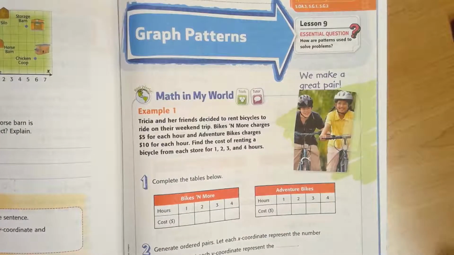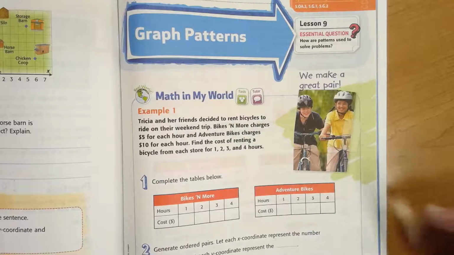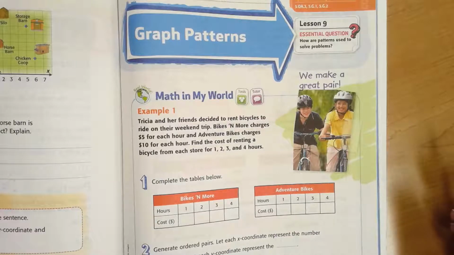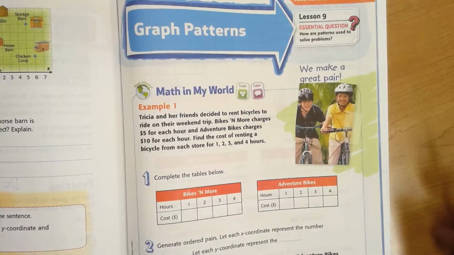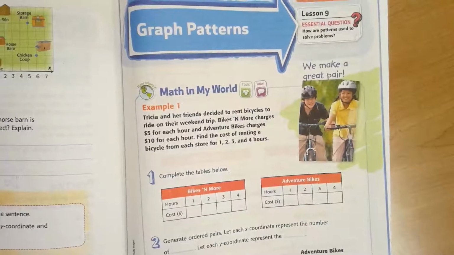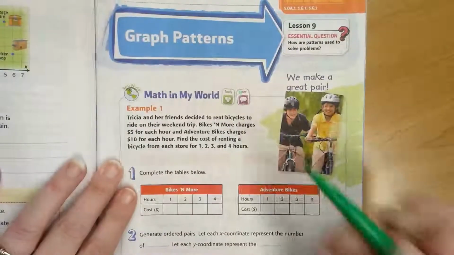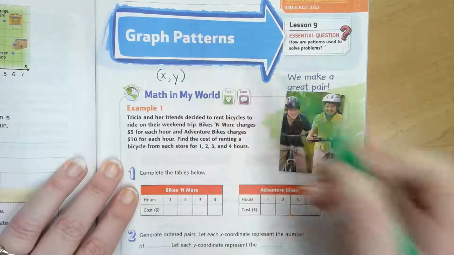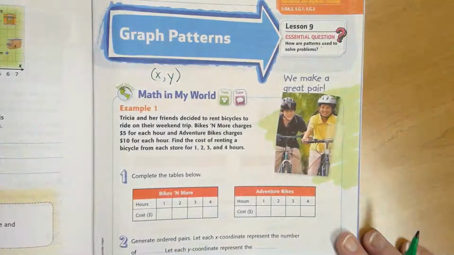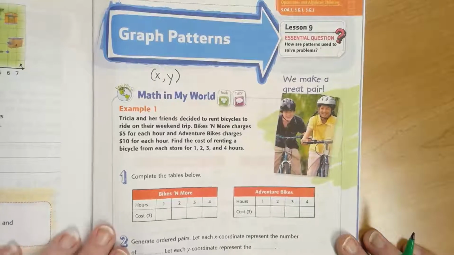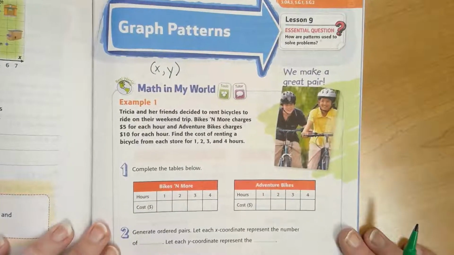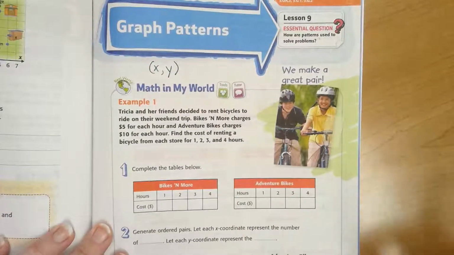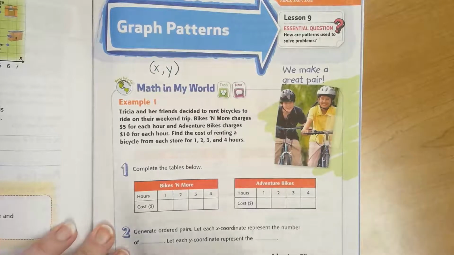So we've been looking at how we can follow directions on a map. We've been looking at how we can find ordered pairs, the x, y. Remember, x, y would be our x-coordinate, our y-coordinate, okay? We looked at that in the previous lessons. Today we're going to look at how we can take a graph and map it out with x, y coordinates.